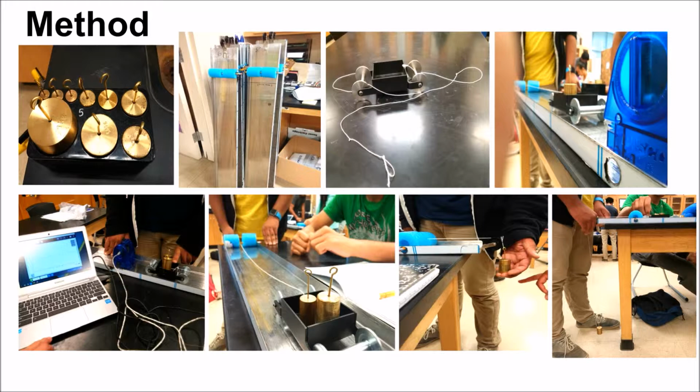The tools used to measure the dependent variable were the motion sensor and the Chromebook, allowing us to measure the cart's acceleration. This experiment must be controlled through the release of the cart without adding additional force, the foam stopping the cart at the end of the track, and beginning and ending the motion tracker accurately.